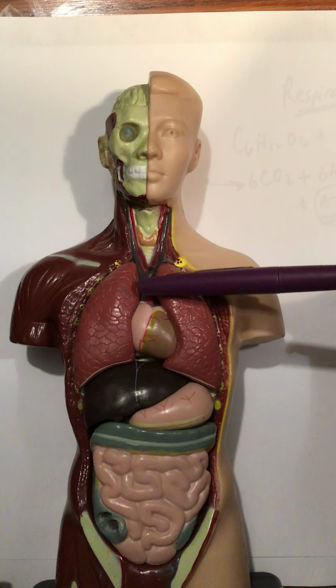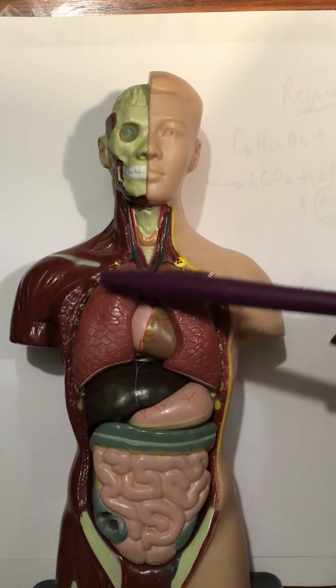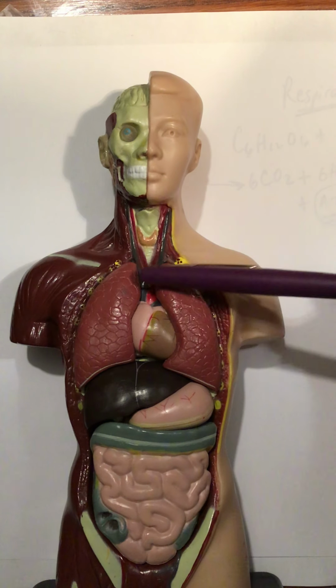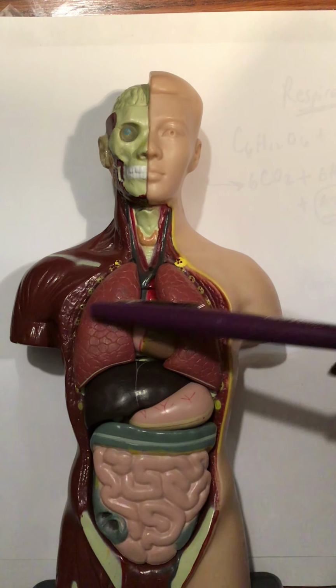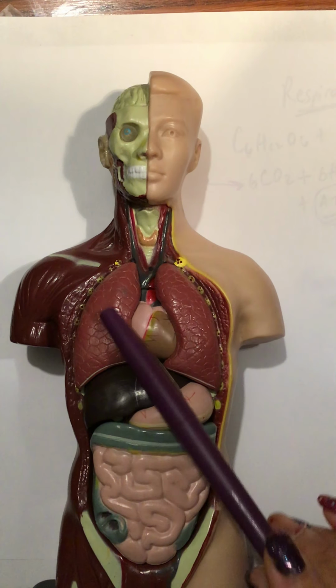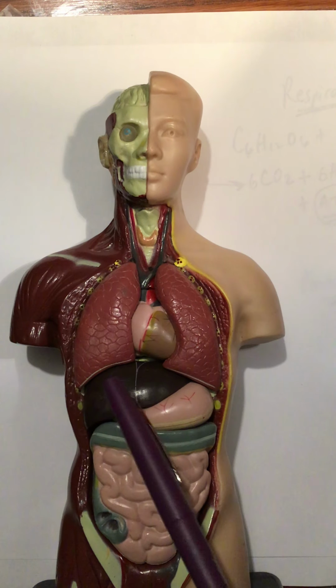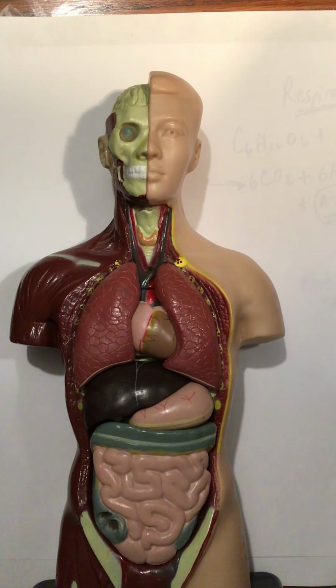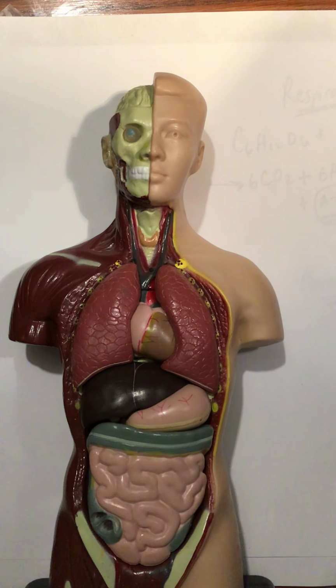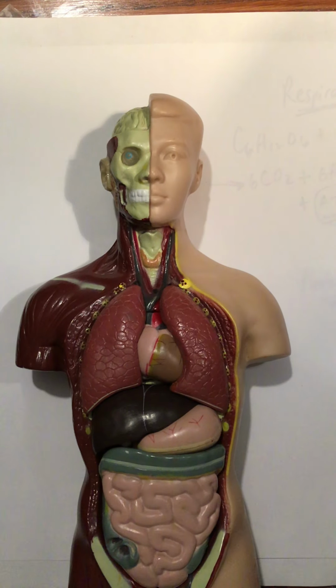The trachea will split into two primary bronchi, bronchus left and right, and then into secondary bronchus inside the lungs, which you can't see, and then into the tertiary bronchus, and eventually leading into the air sacs or the alveoli, where air is brought in as you breathe in, and as you breathe out, that's where the air comes from.